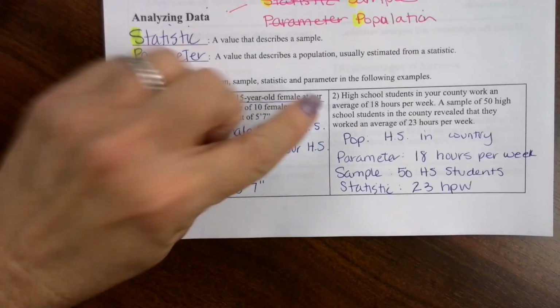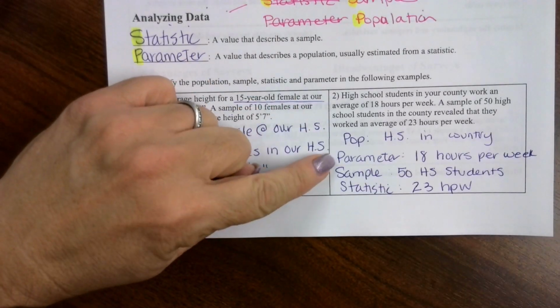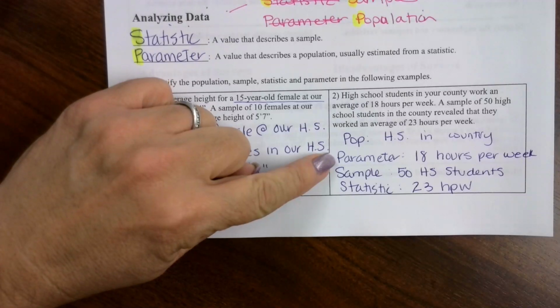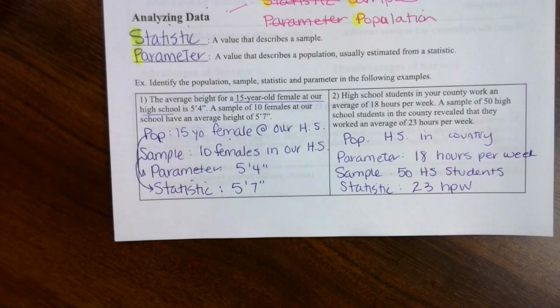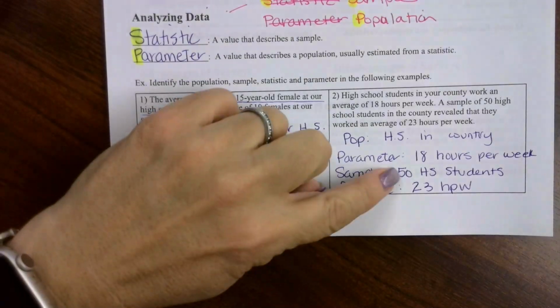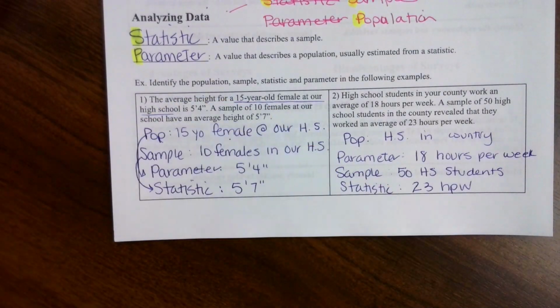Okay, so here's what I have. Population's high school. The parameter is that the high school students work 18 hours per week. The sample would be 50 high school students in the country, and that statistic says that those 50 high school students work an average of 23 hours per week.